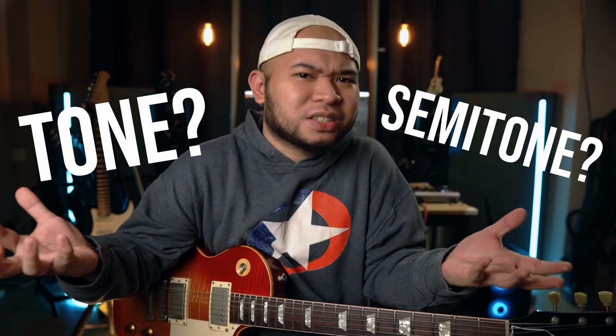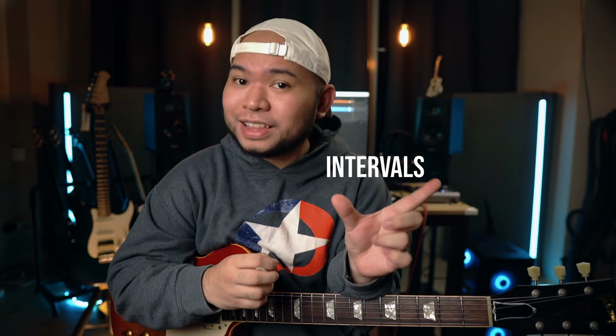But what is a tone and a semitone? Okay. It's a space between notes or what we call intervals. A tone is 2 notes away from a reference note.